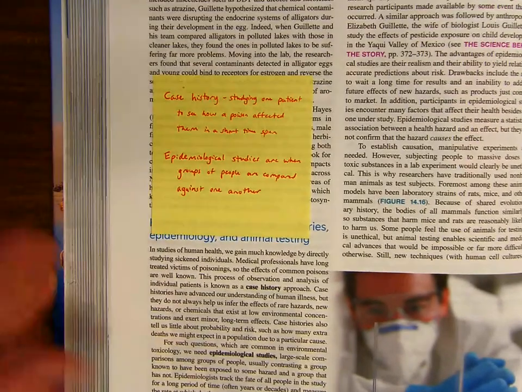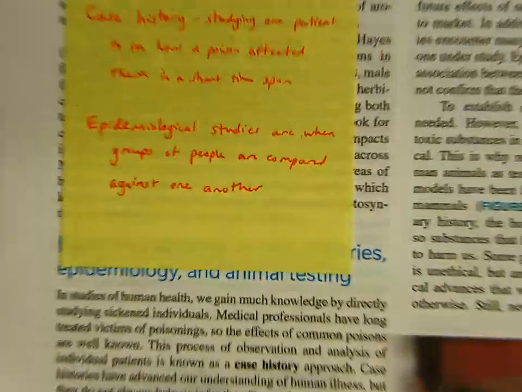So moving on to page 370. Oh, side note, there's not going to be too many sticky notes with this one, just FYI. So moving on to 370 here.